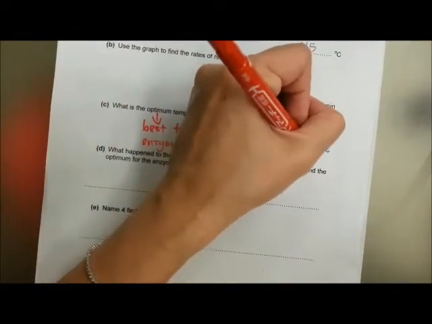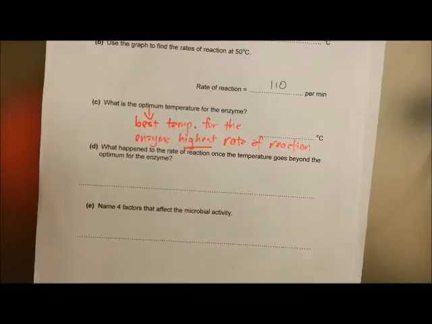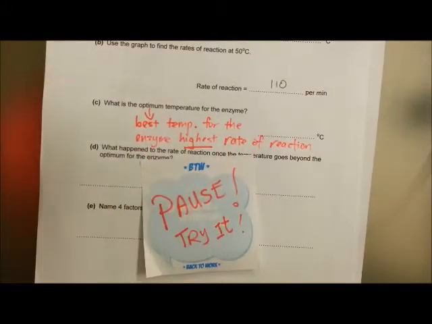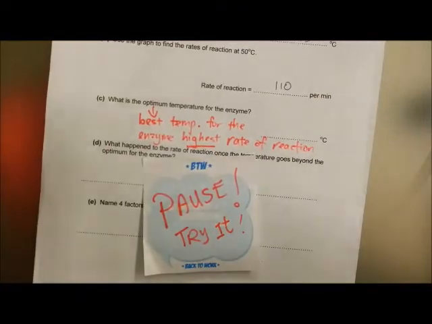You may like to write this down to remind yourself. Again, pause the video and indicate your answer on the graph.